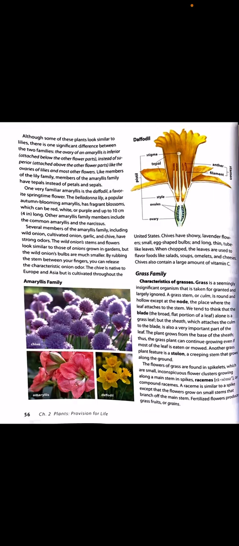One very familiar amaryllis is the daffodil, a favorite springtime flower. The belladonna lily, a popular autumn-blooming amaryllis, has fragrant blossoms which can be red, white, or purple and up to 10 centimeters or 4 inches long. Other amaryllis family members include the common amaryllis and the narcissus.